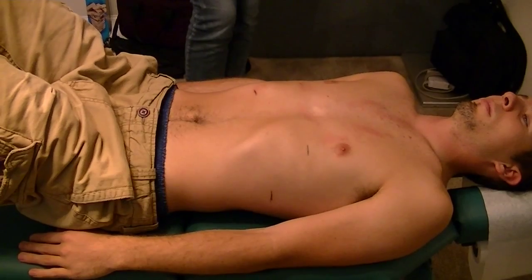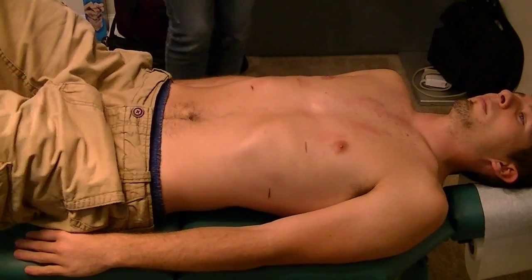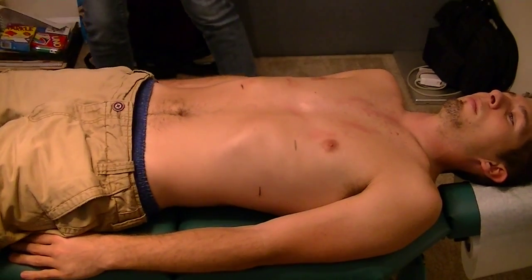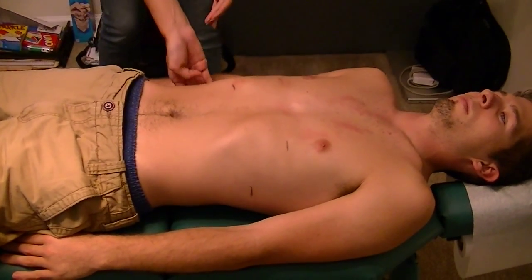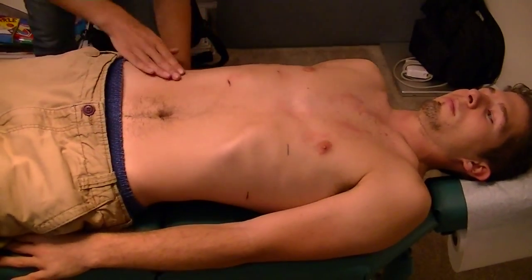Next, we're going to palpate for the liver's edge using the standard maneuver. I'm going to place my hand just underneath your side. Can you lean up for me, please? Okay, and down.